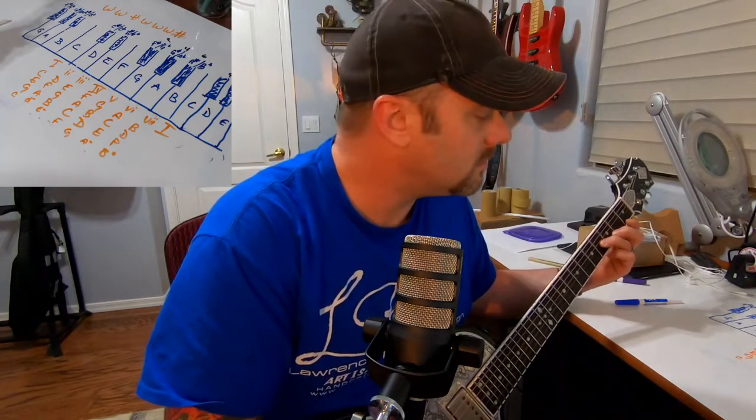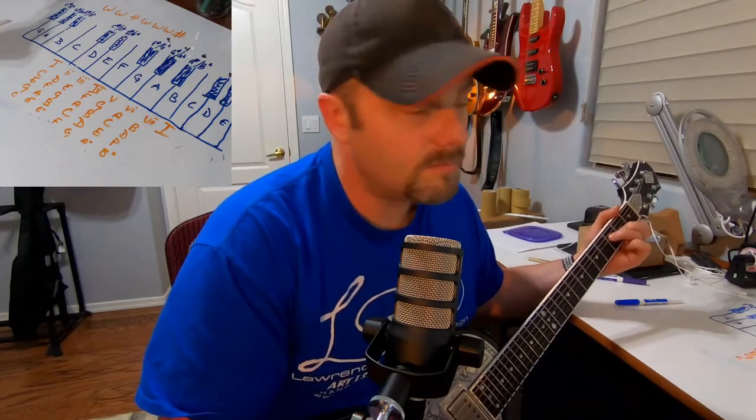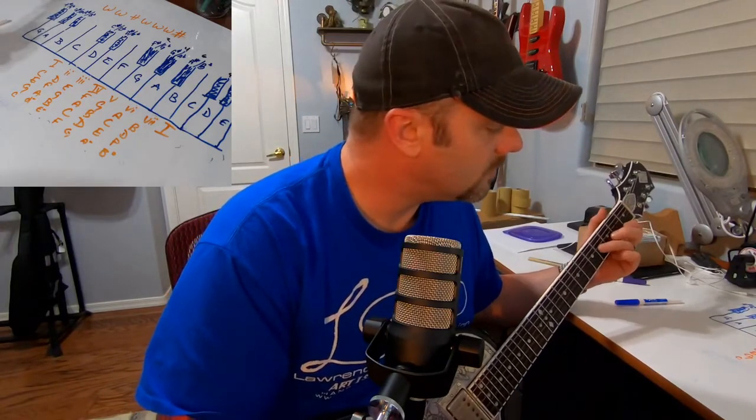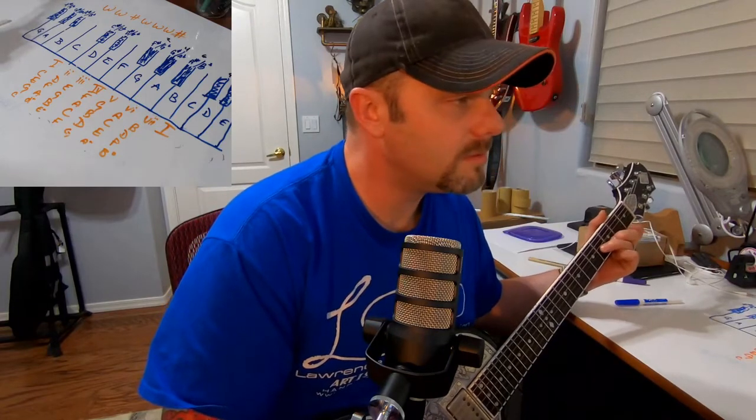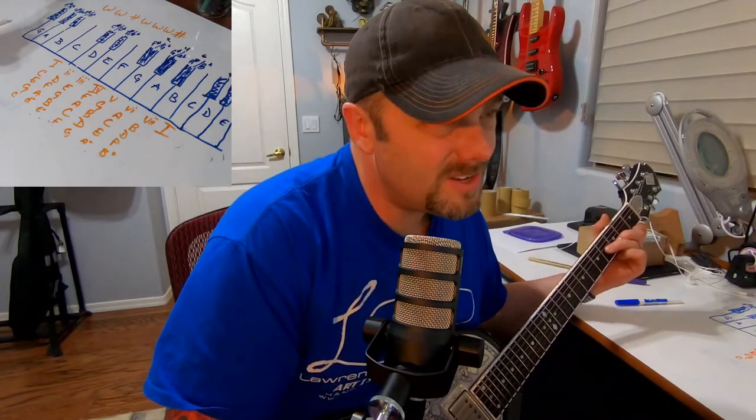What happens if we go back to the 1 chord or the C chord? That's called resolution. Here it's wanting to go somewhere.